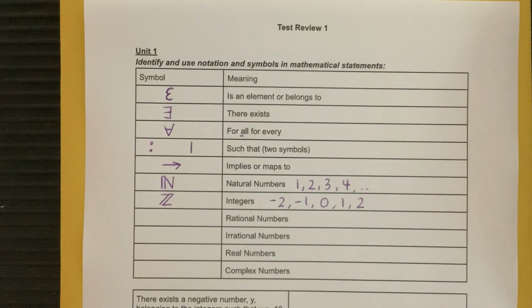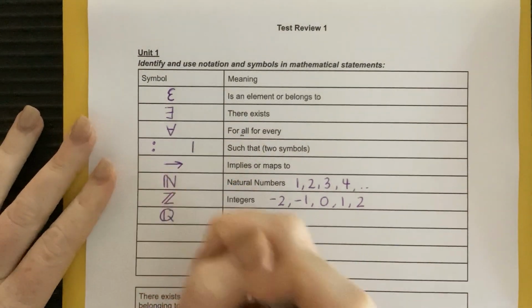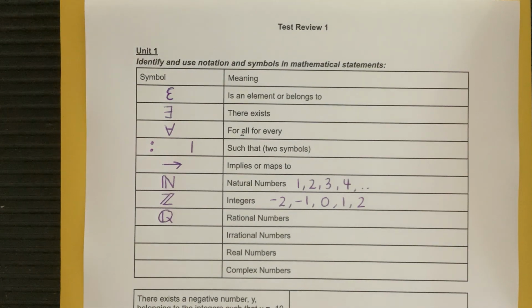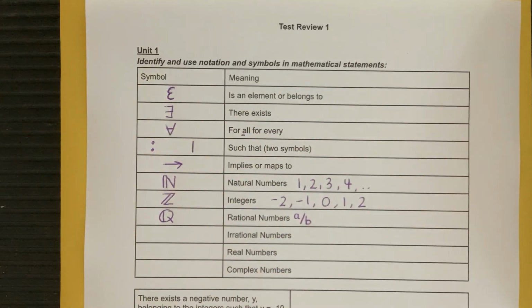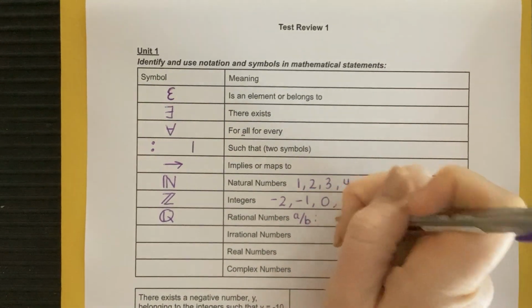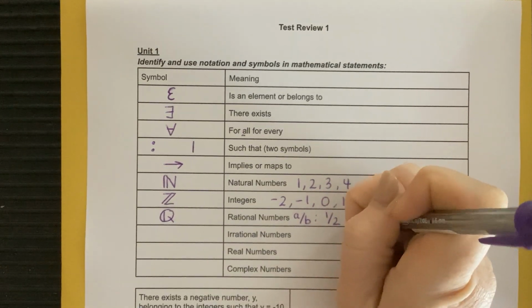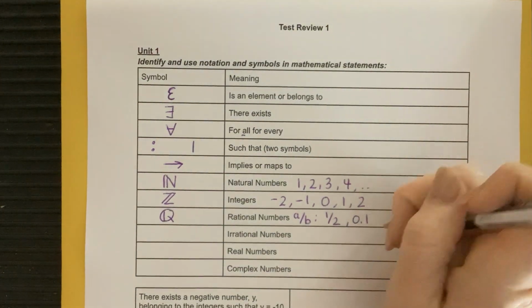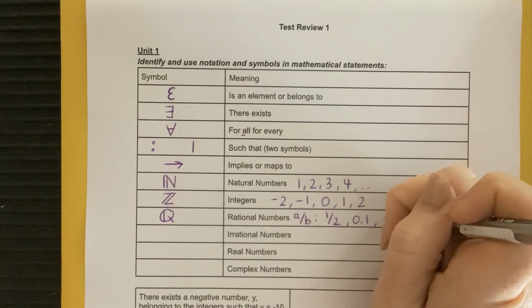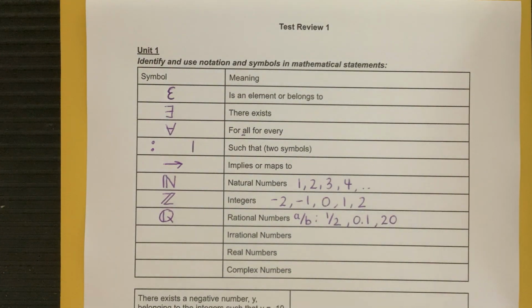The next one is your rational numbers. So rational is written as this double bar Q. So you're going to probably write it like that. Now, rational numbers, remember, anything that you can write as A over B, and A and B both have to be integers. So some of those can include like 1/2, that's a rational number. If you have like 0.1, that's a rational number because you could write it as 1/10. Rational number could also include just like a whole number. So if you have like the number 20, that's a rational number.